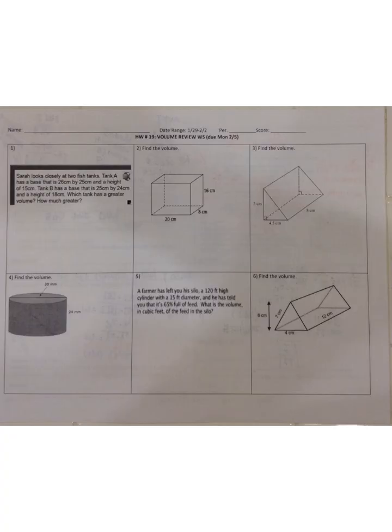Turn the page, make sure you have the following problems in front of you. Again, guys, full corrections will need to include the work that goes along with it.